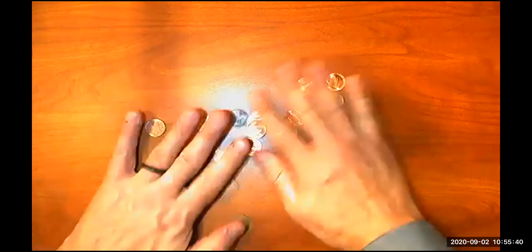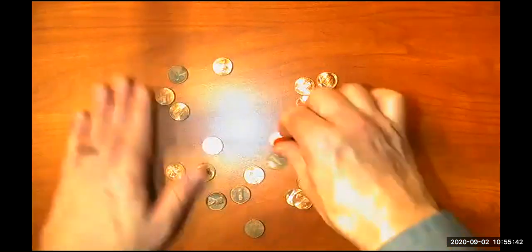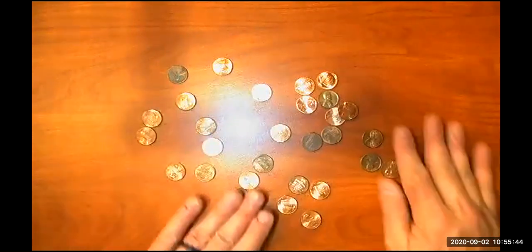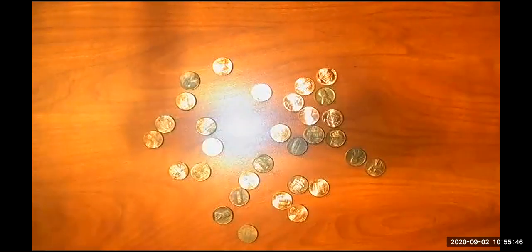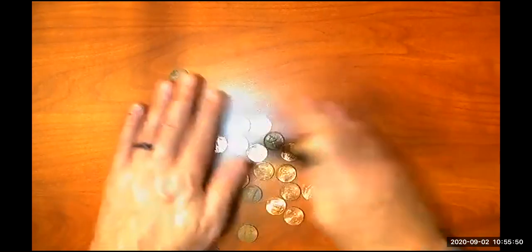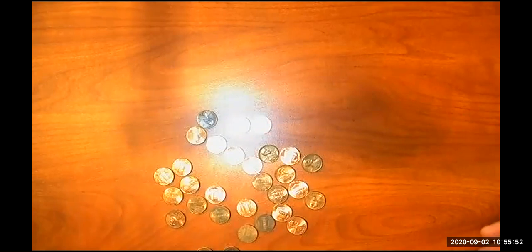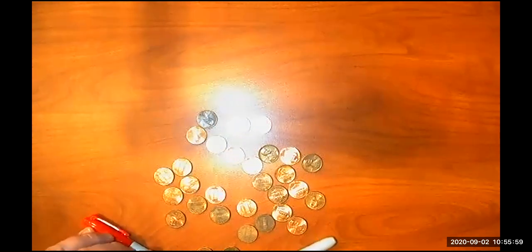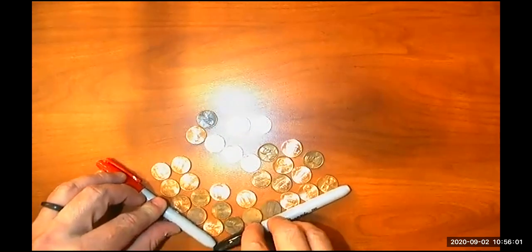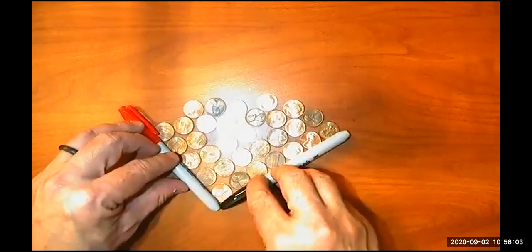So let's take here just a bunch of pennies. It's important that you can do this with any size coin you want, but it's important that they are all the same size. So you can't mix in quarters and dimes and that sort of thing. What we're going to do is compact these just by pushing on one side here.